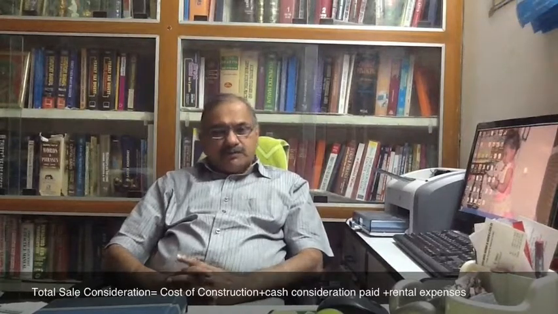So from this total sale consideration, where the property had been acquired prior to 1/4/1981, there again you take 100 points. If it had been acquired after 1/4/81, pertaining to that particular year, then the cost of improvement. So from the total sale consideration, this will be subtracted, and that will be the capital gains.